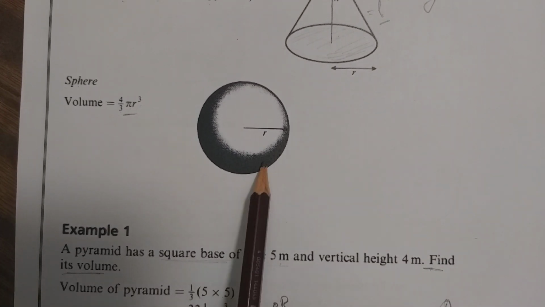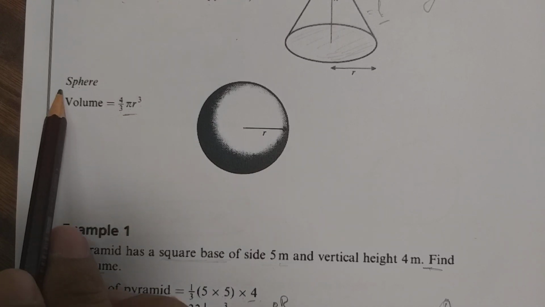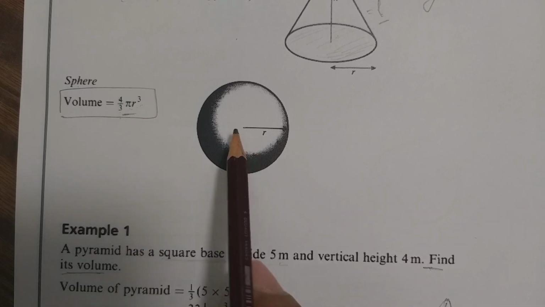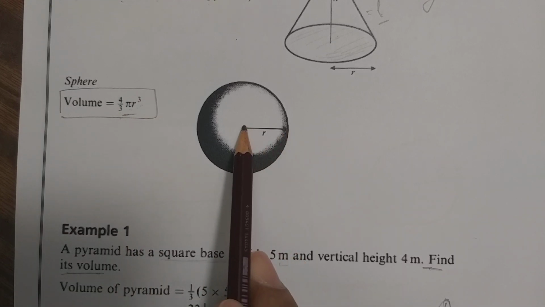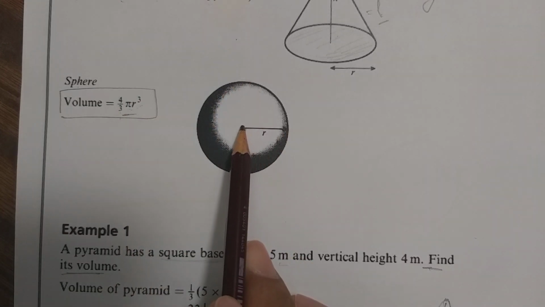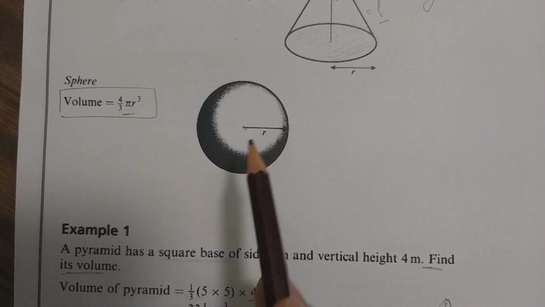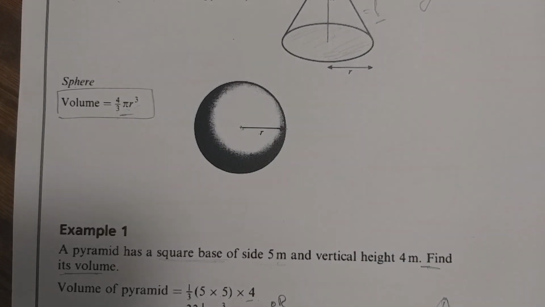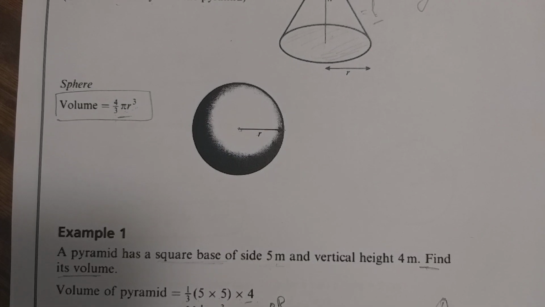Next we have the sphere. The formula for the volume of the sphere is 4/3 pi r cubed. The radius is the distance from the center to the circle, since this is a round shape. So this is the sphere. The formula for the sphere is 4/3 pi r cubed.